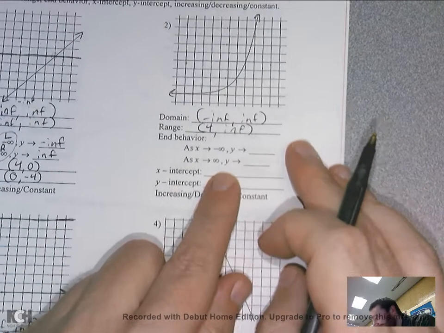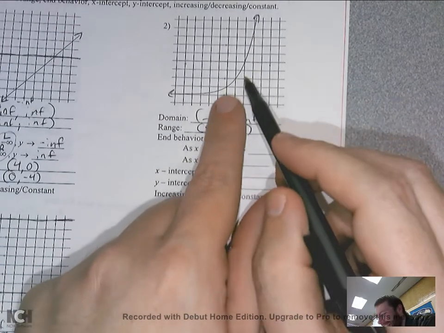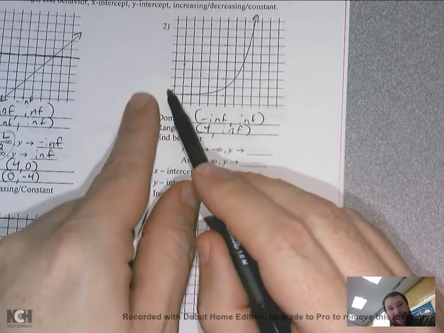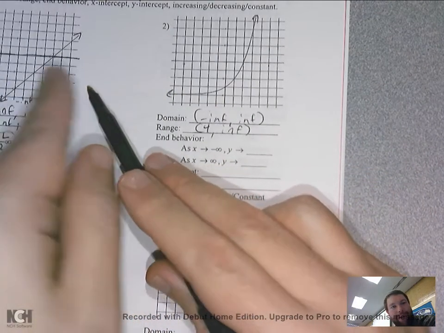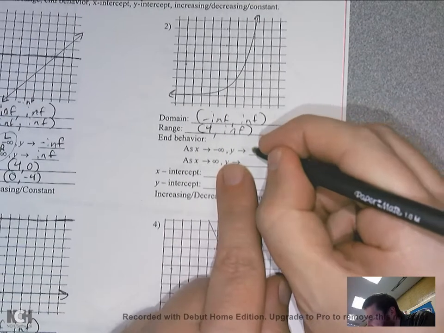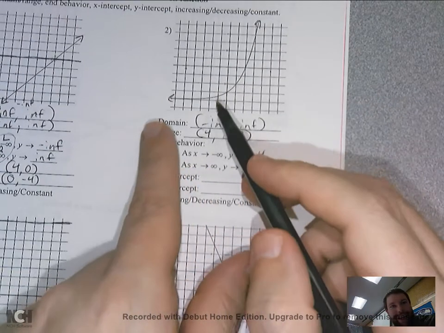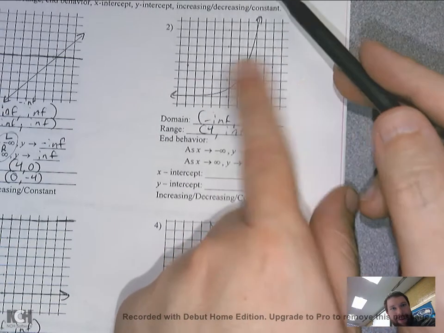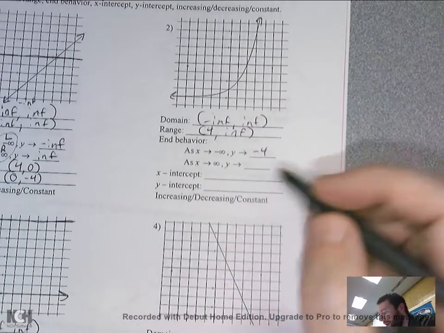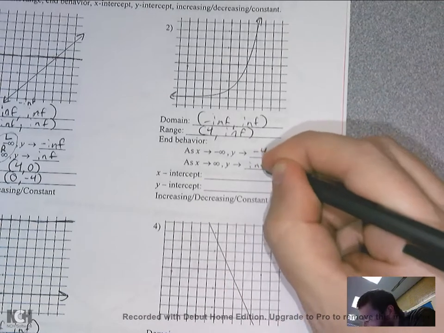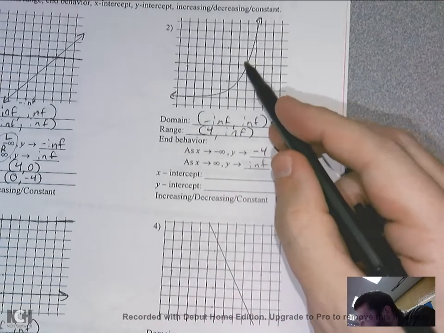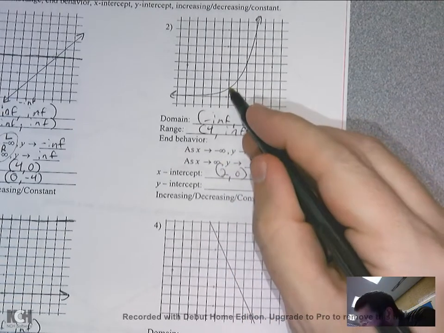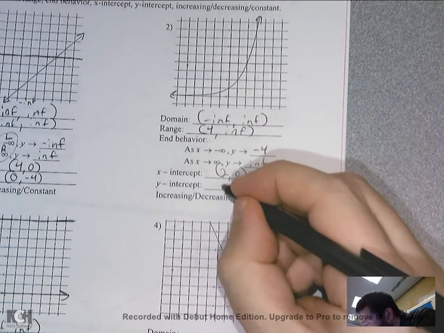So let's go back. So end behavior. As this goes to negative infinity, so as it goes to the left, it's getting infinitely close to -4, but never going below it, right? So it's going to be -4. And then as we go to the right, it is going up. So as x goes to positive infinity, y is going to positive infinity as well. The x-intercept looks like it hits at 2, 0. And the y-intercept looks like it hits at 0, -3.